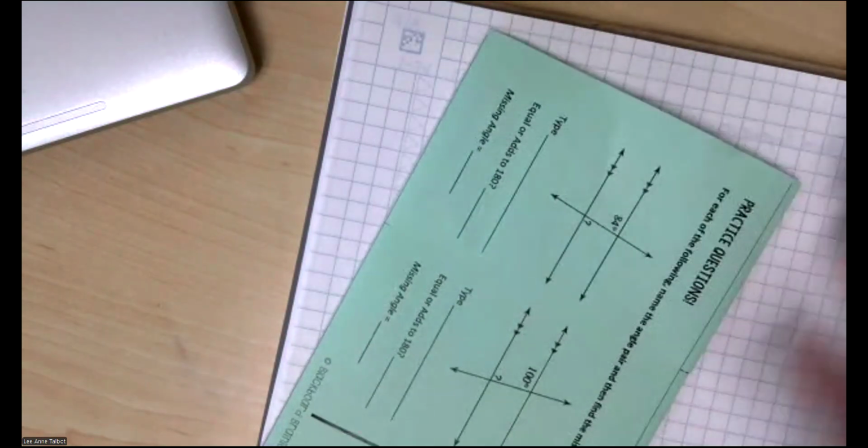Okay, do you notice the white piece of paper that you picked up? See, I was smart and I printed the problems on a different sheet because the back was going to be glued to your notebook.